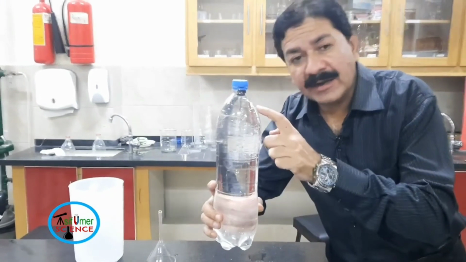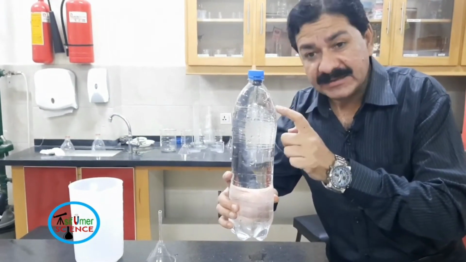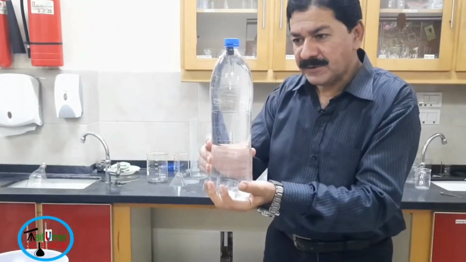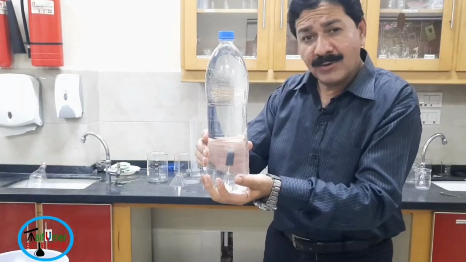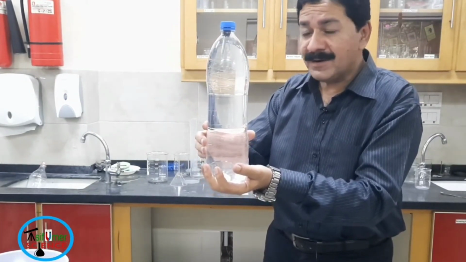The dropper is floating at the top because the density of the dropper is less than the density of the water. But when I squeeze the bottle, the dropper goes down, and when I release the bottle, the dropper comes up again.